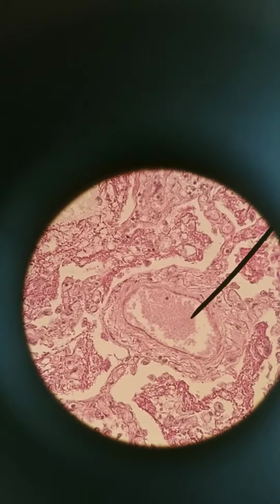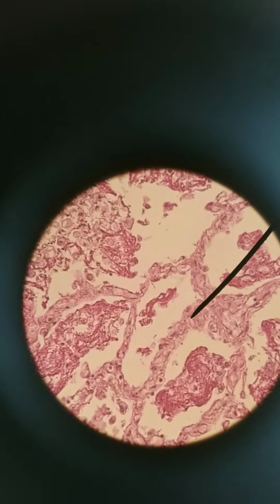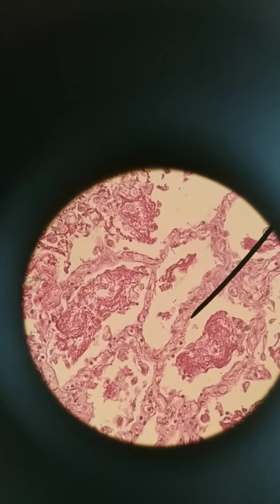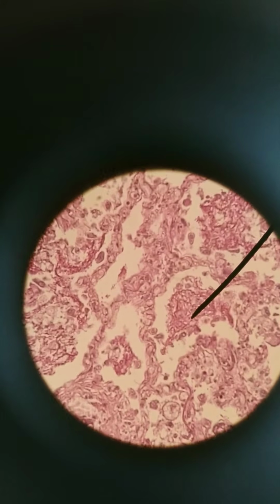This is, again, a slide with carcinoma. That's a blood vessel. You can see here, this is the border of what should be an alveolus, this line right here, but it's filled with other cells. The cell lining is thicker than normal. Yeah, that's lung carcinoma.